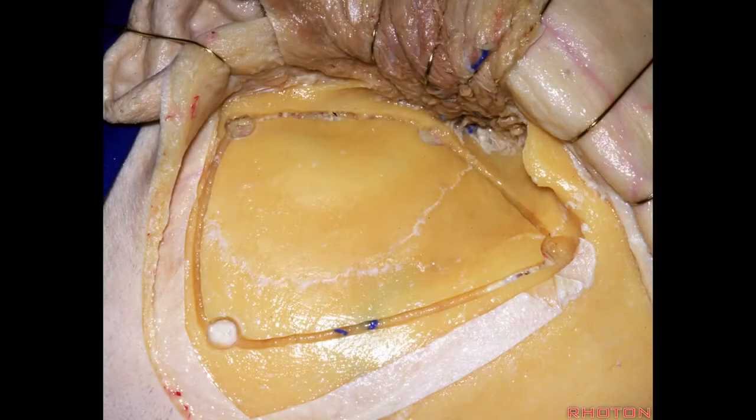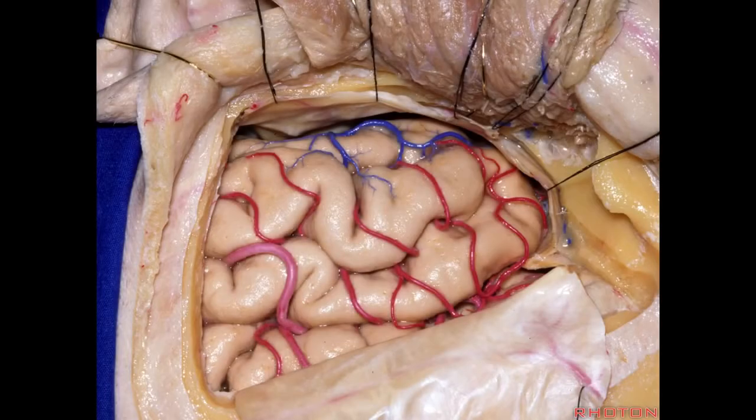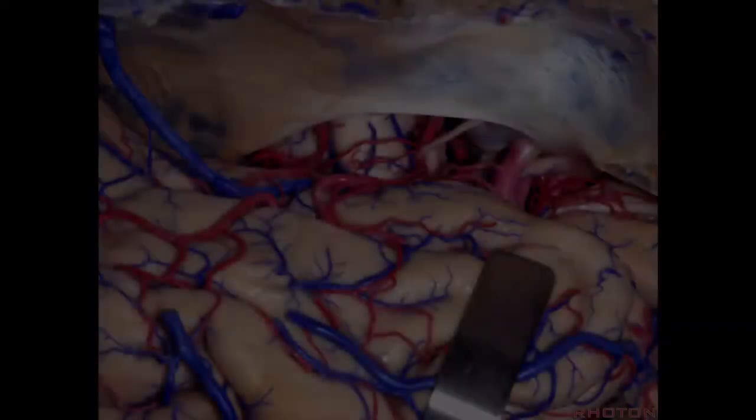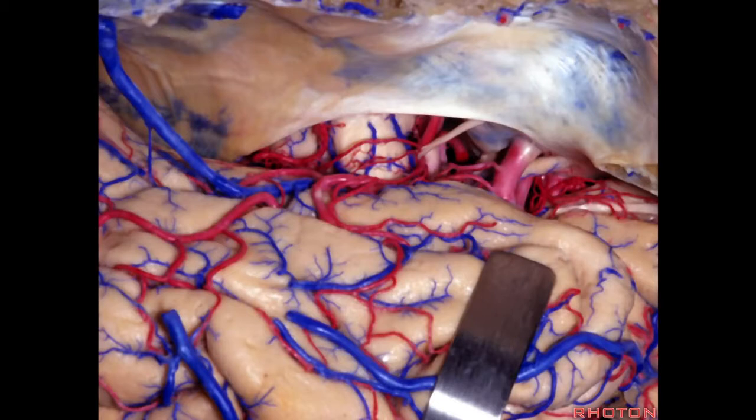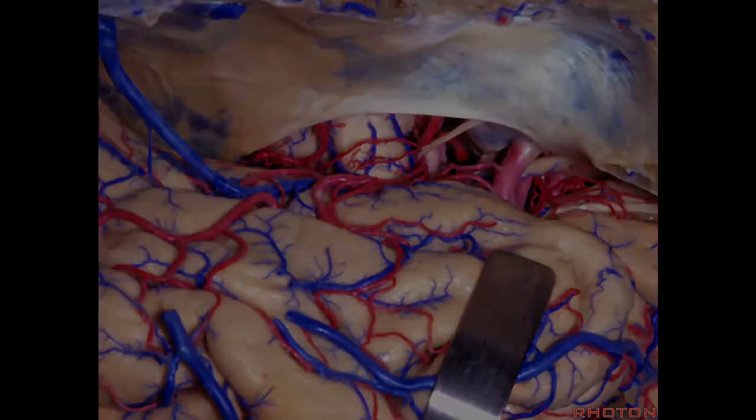So here's just the typical exposure of temporal lobe. And one of the routes you can get in below the temporal lobe here in, say, collateral sulcus or lateral to fusiform gyrus here in this area, and open one of the sulci.